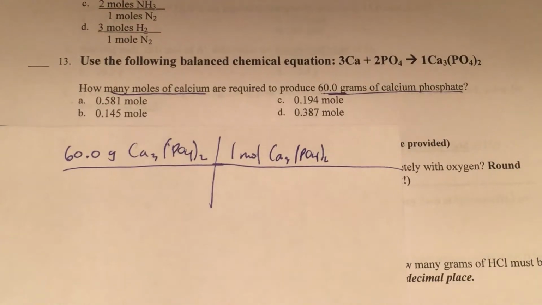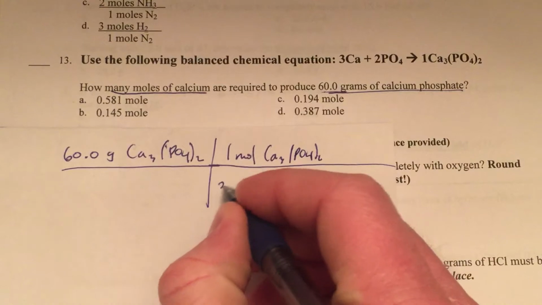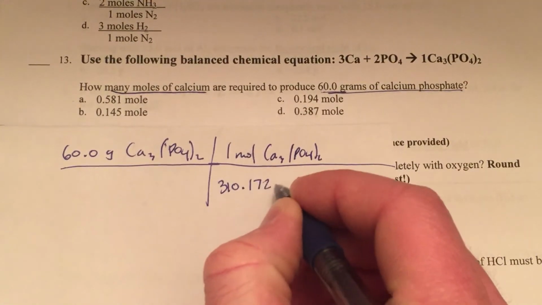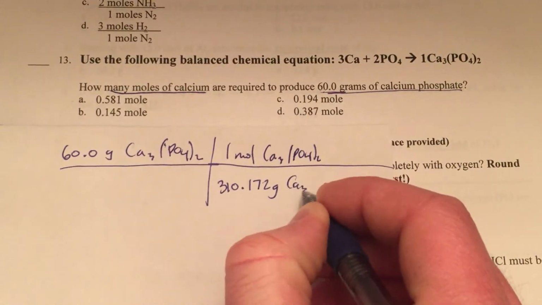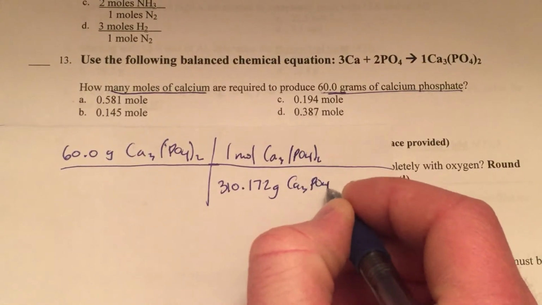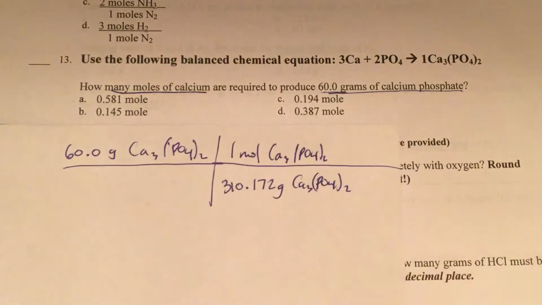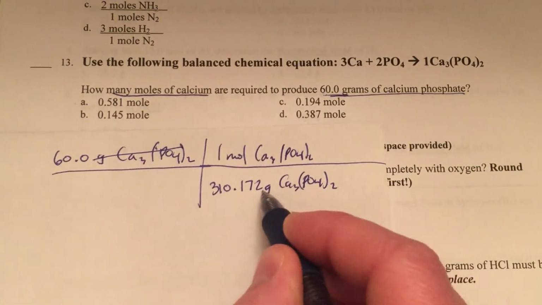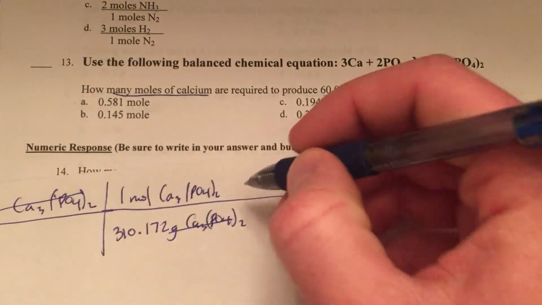The molar mass of that substance is, I've already calculated, 310.172 grams of Ca3PO4, okay? So that would cancel out grams and grams and leave me with moles.